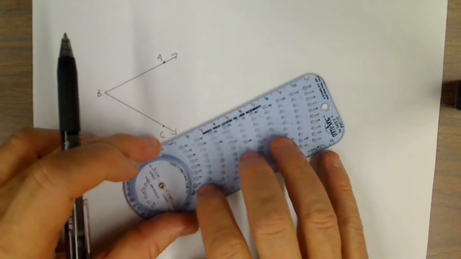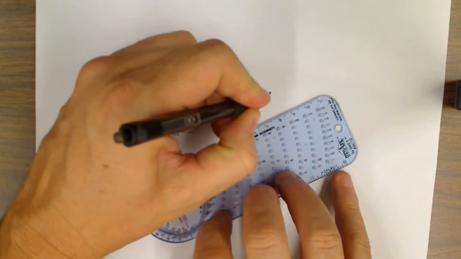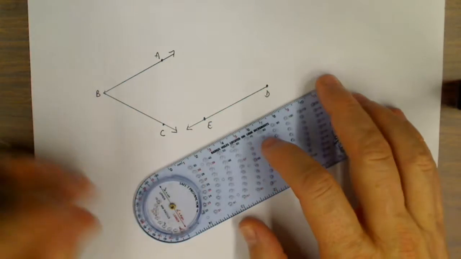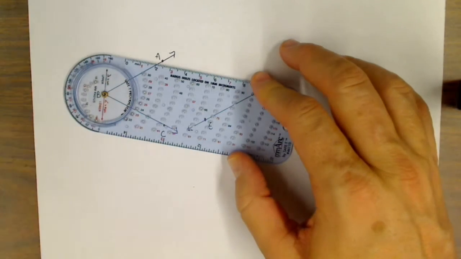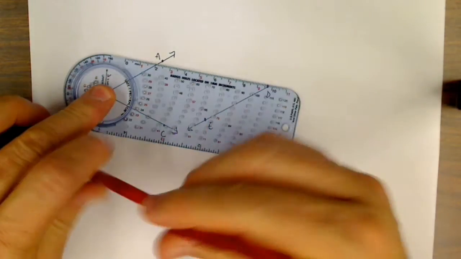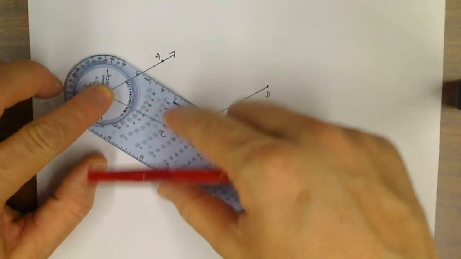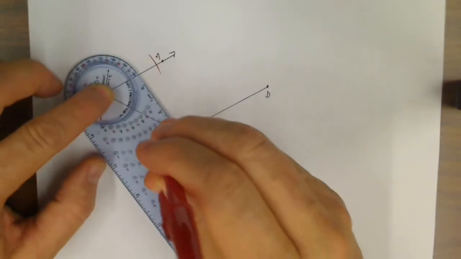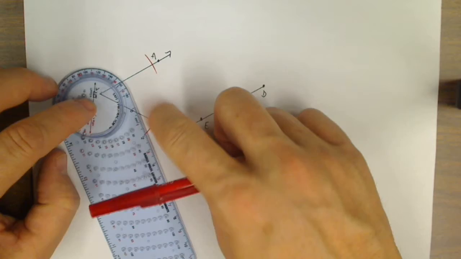So I'm going to draw a ray on this side, and I'll call it ray DE. And so I want to construct a congruent angle. So what I'll do is I'll put the center of my compass on point B, and then holding the center of the compass, I'll find an arc measure that will cross both sides of my angle. So in this case, I'm looking at about 40, and I can draw an arc all the way through the angle if I want, or I can just draw two marks, one on each ray. That's what I'm choosing to do here because I don't want anything in the middle.